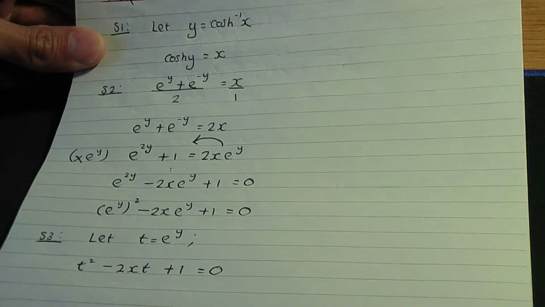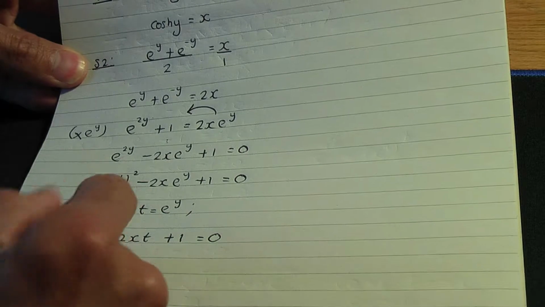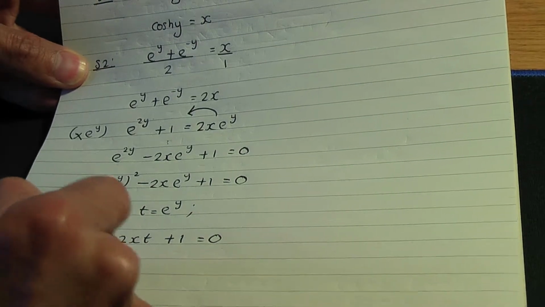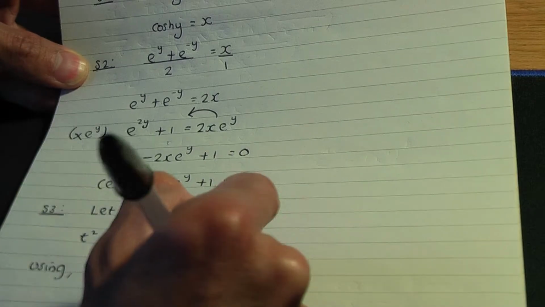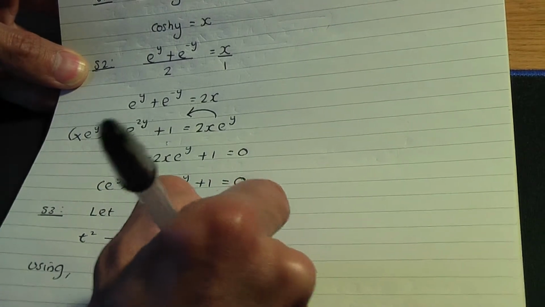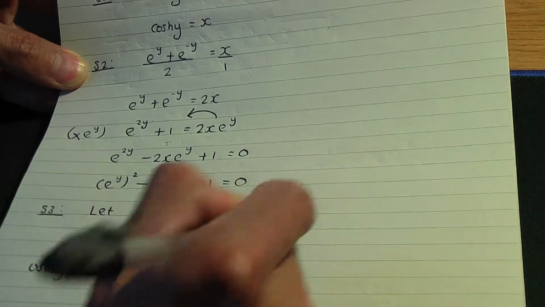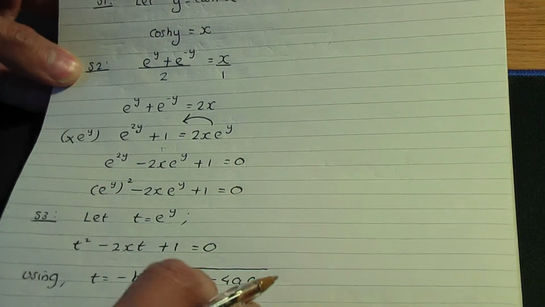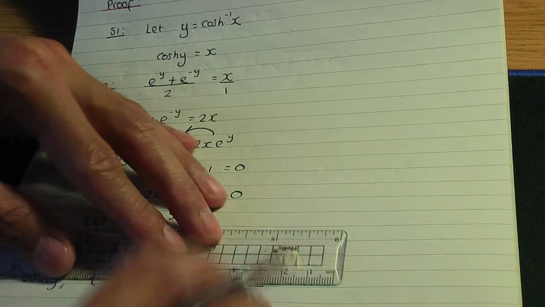And from this point, we're going to use our quadratic formula. So let's use the quadratic formula: t is equal to minus b plus or minus the square root of b squared minus 4ac, divided by 2a. So take a ruler and underline that.